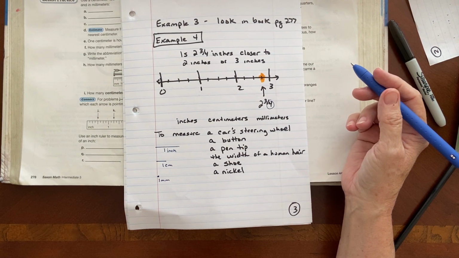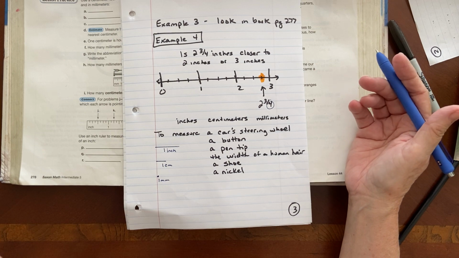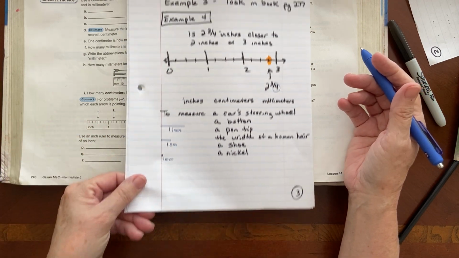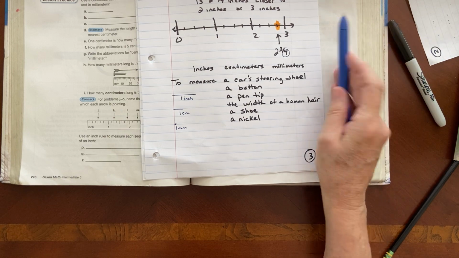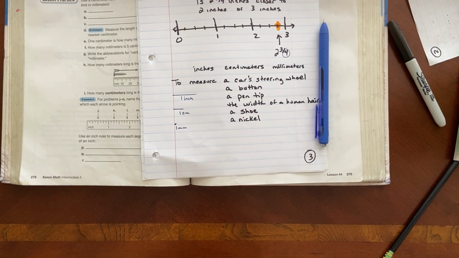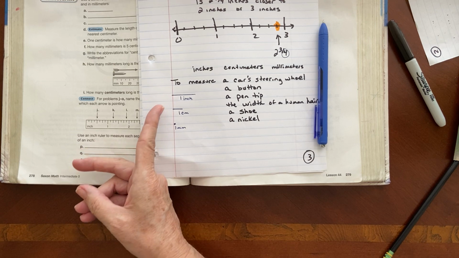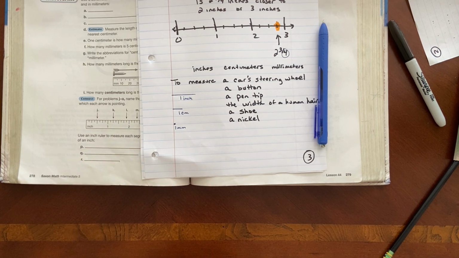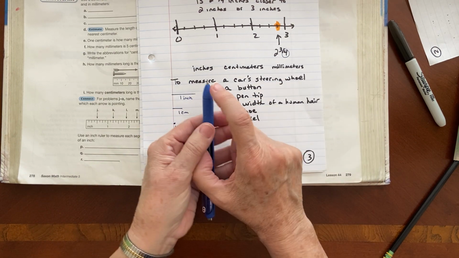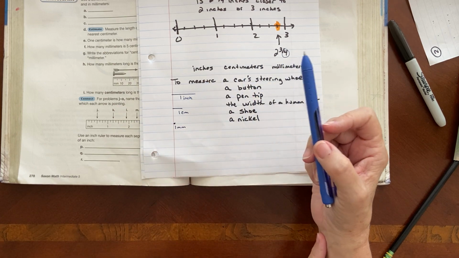Then they start asking you, what would you measure using inches, using centimeters, using millimeters. So if you wanted to measure a car's steering wheel, would you use inches, centimeters, or millimeters? Probably inches, right? What about a button on your shirt? Unless it's a really big button, it's too small for inches. Probably too big for millimeters. I'd probably use centimeters for a button. You could use millimeters. What about the tip of a pen? That would definitely be millimeters, wouldn't it?